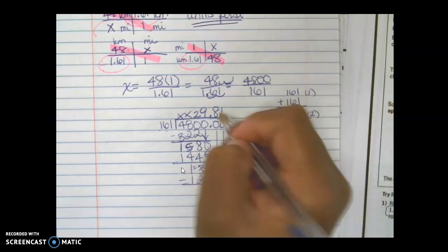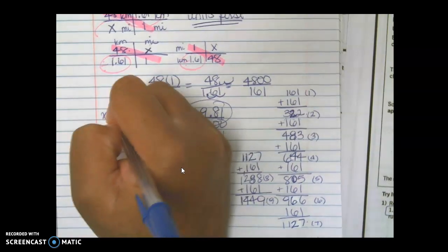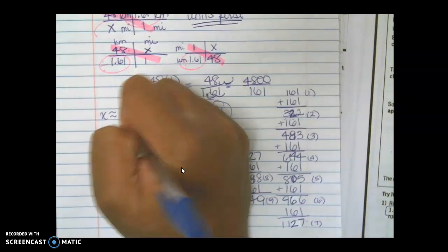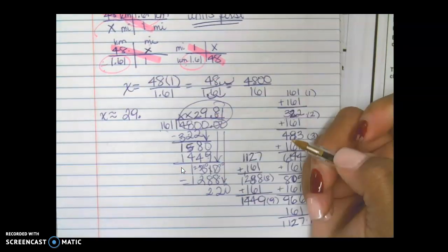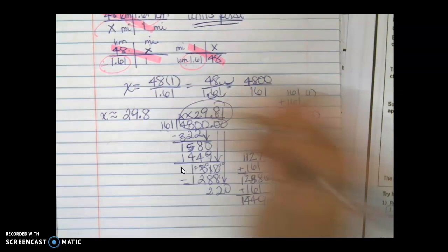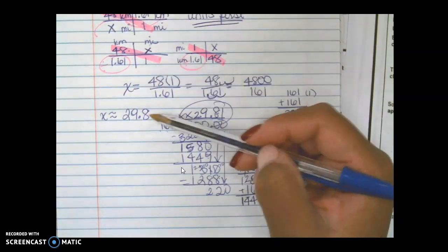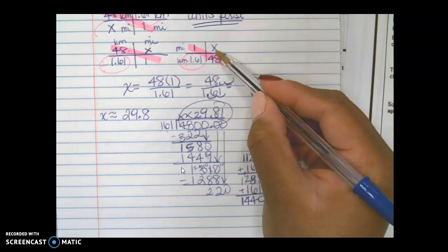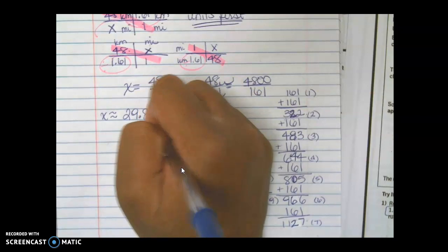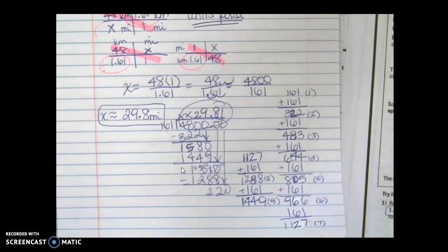So, I'm going to round to the nearest tenth because that's what it said. X is approximately 29 point, what does this 1 tell this 8 to do? Go up or stay the same? Stay the same as an 8. And then is this kilometers or miles? Miles. Oh, so I was right. So Robert ran about 29.8 miles.